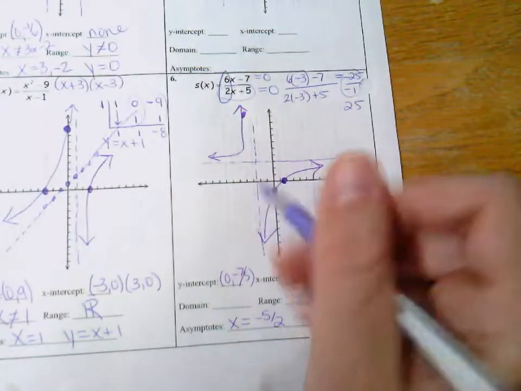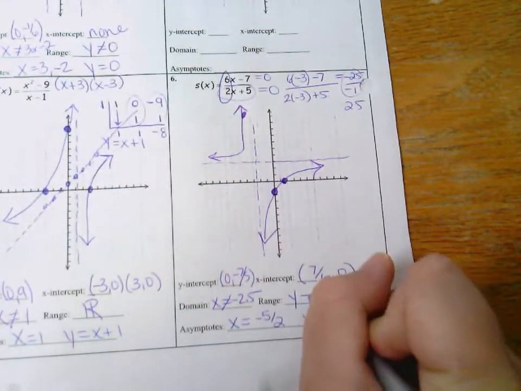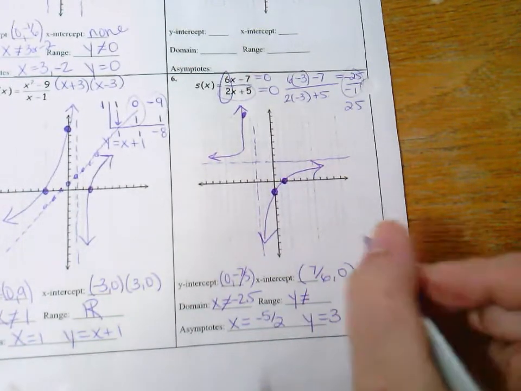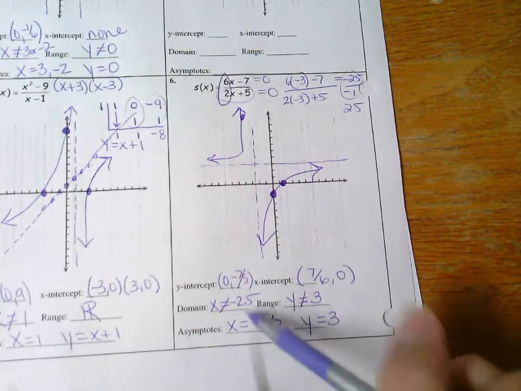My domain again is just x cannot be negative 2.5. My range is y cannot be 3. That should go along with your asymptotes.